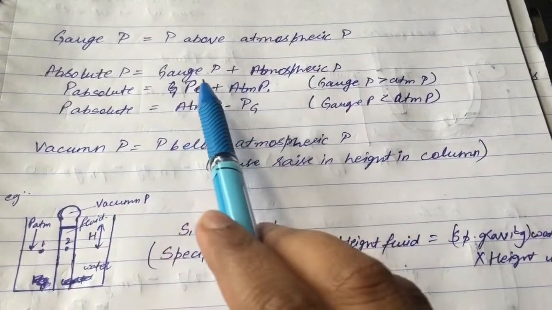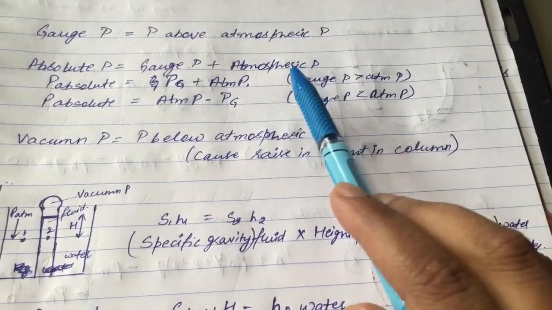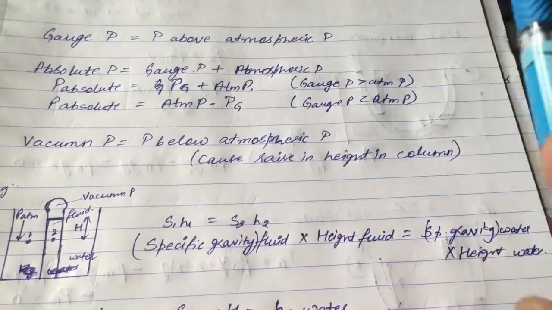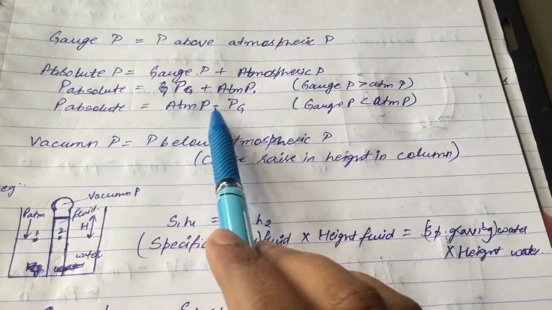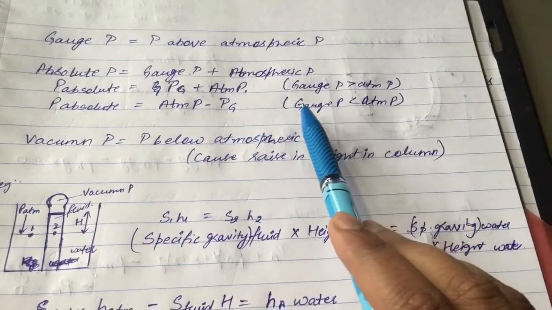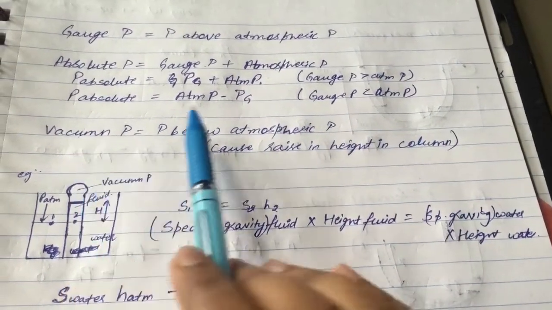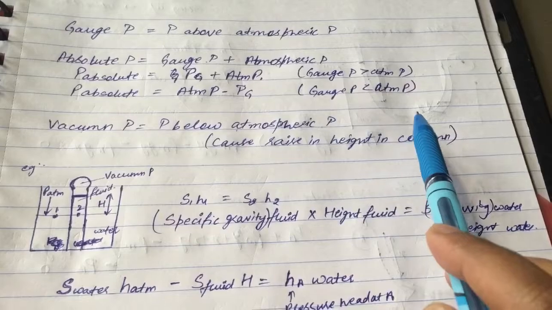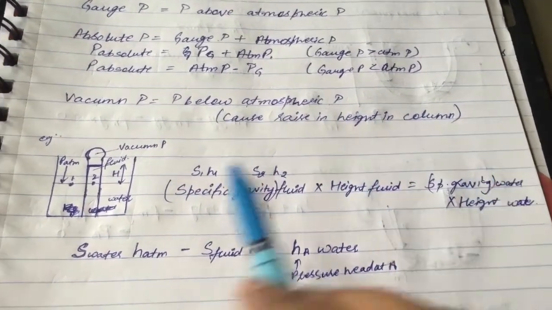So P absolute would be gauge pressure plus atmospheric pressure in the case when gauge pressure is more than atmospheric pressure, and absolute pressure is atmospheric pressure minus gauge pressure if gauge pressure is less than atmospheric pressure. Vacuum pressure is pressure below atmospheric pressure, and this causes a rise in height in the column.